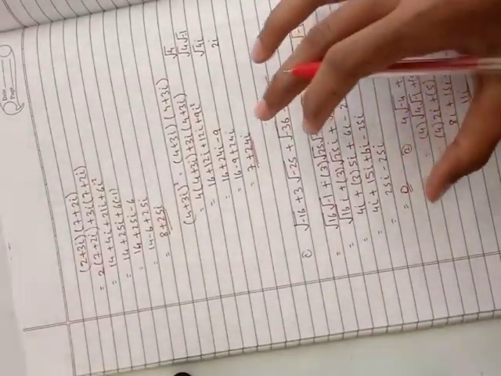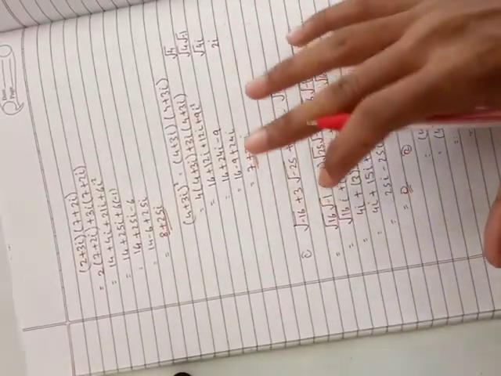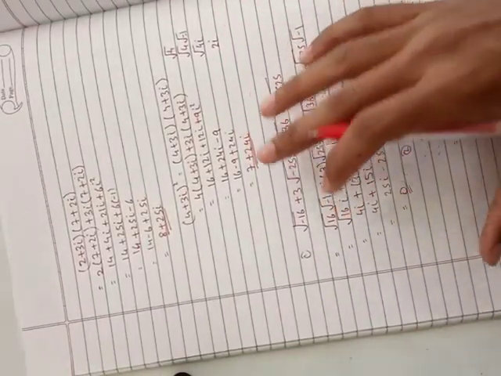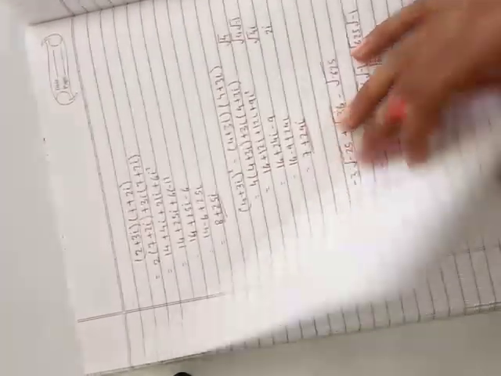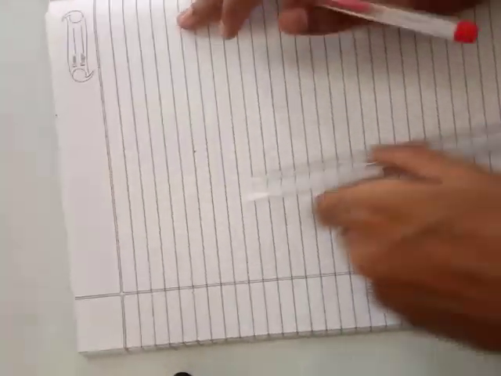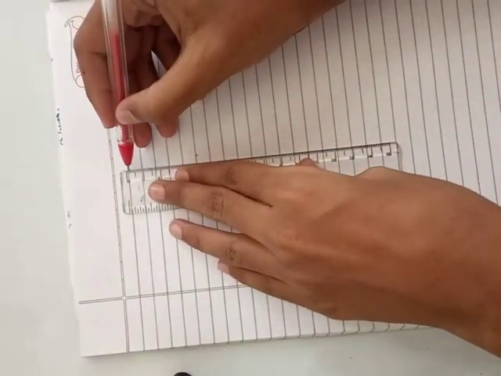So now let's move to how to find the tangent or polar form of a complex number. For that, you first need to draw a graph.